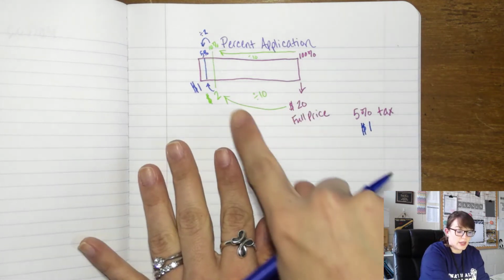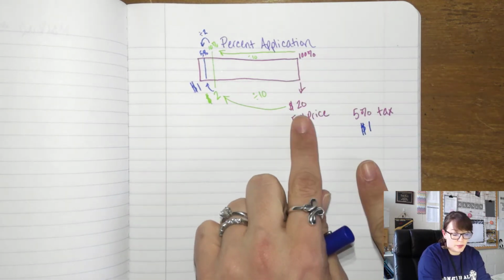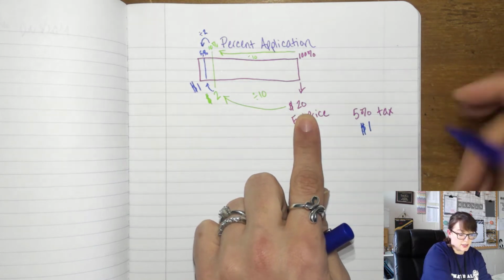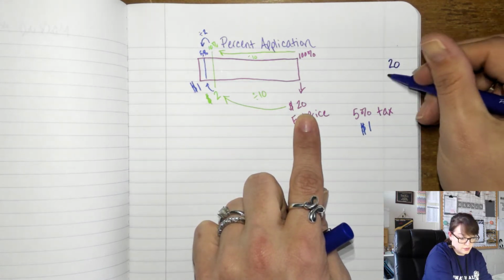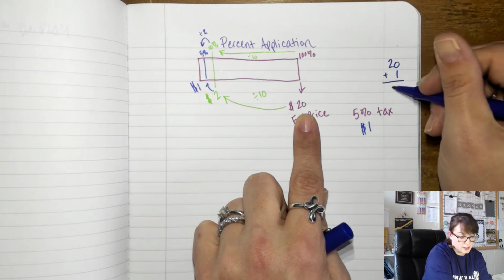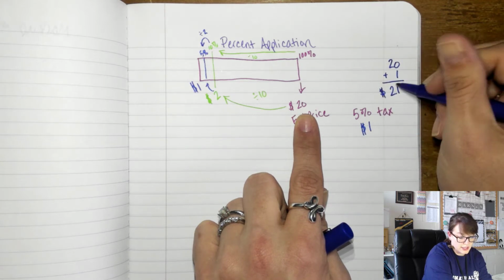Okay, this is one way to look at it. So then I would take full price plus the dollar. So 20 plus the $1 tax is $21. That's your final price.